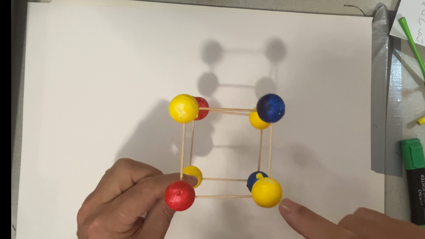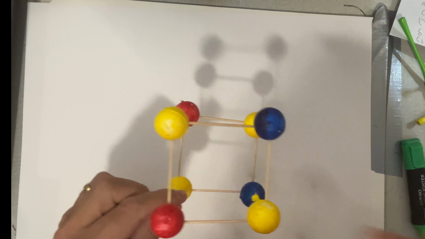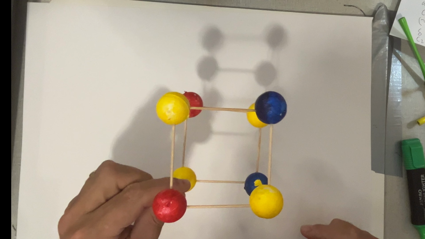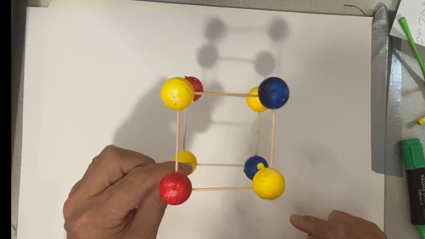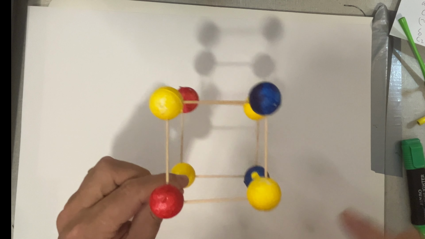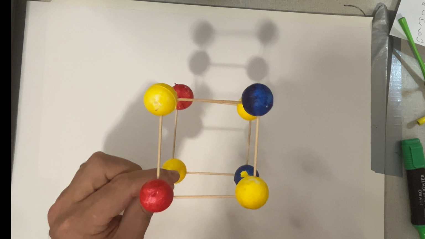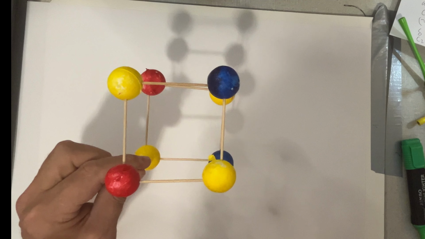You have yellow chlorines, right? And you have red phosphorus, and you have blue nitrogen. And each tungsten will bind to two chlorines and one nitrogen and one phosphorus atom, donor atom.